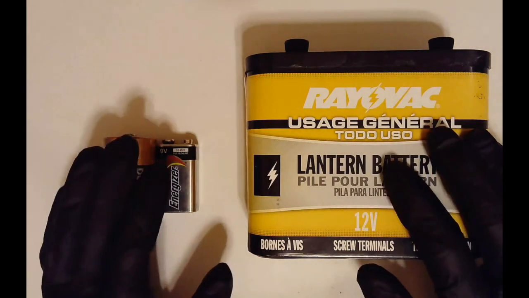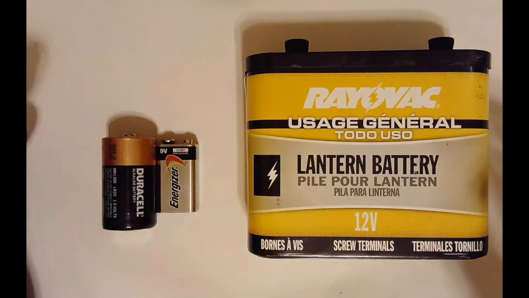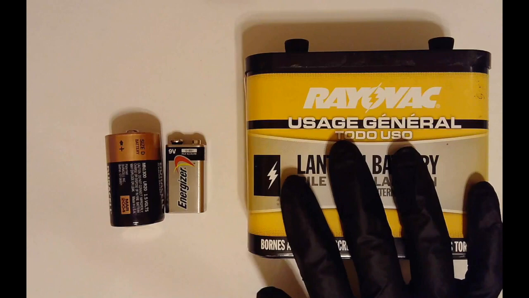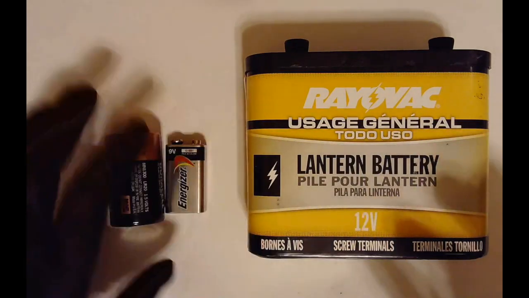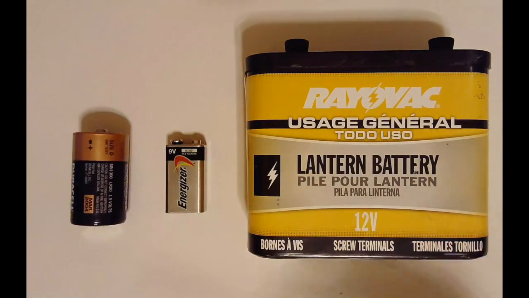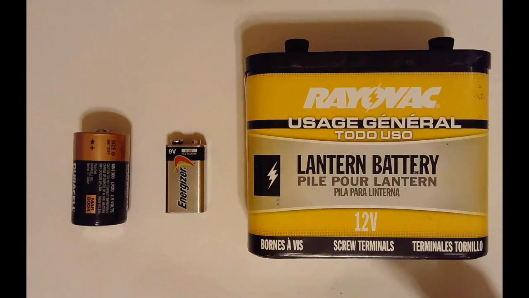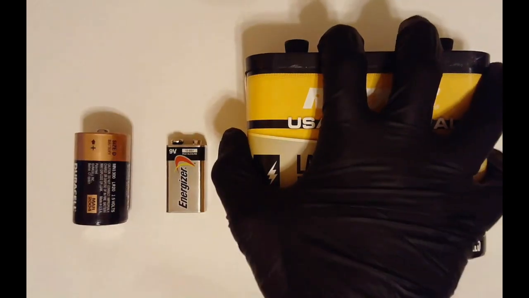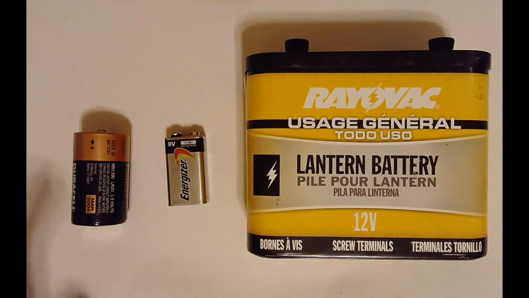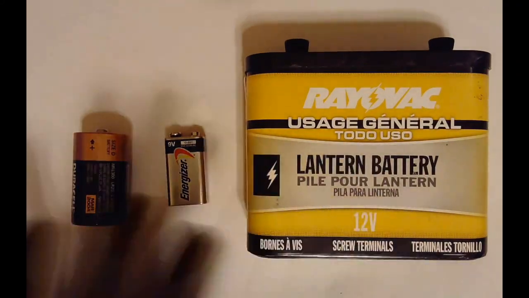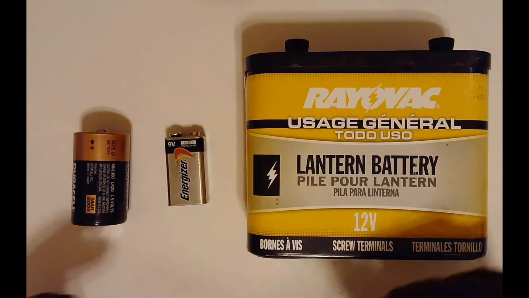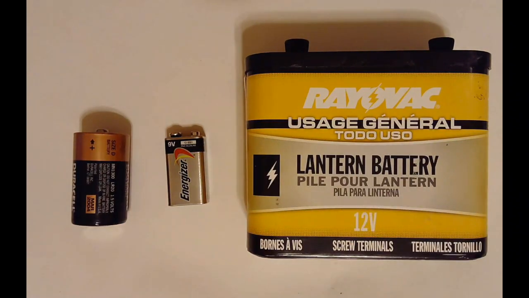So welcome back to the bench. I have 3 different batteries here, a D battery, a 9 volt, and a 12 volt lantern battery. And at first glance, I chose these 3 for pretty much the most obvious reason that you can see here, is they're very different. Some are nearly as large as my hand, and some are quite small. And the correlation between voltage, which is kind of the amount of potential it has, isn't necessarily just a size thing. Something else has to be going on.